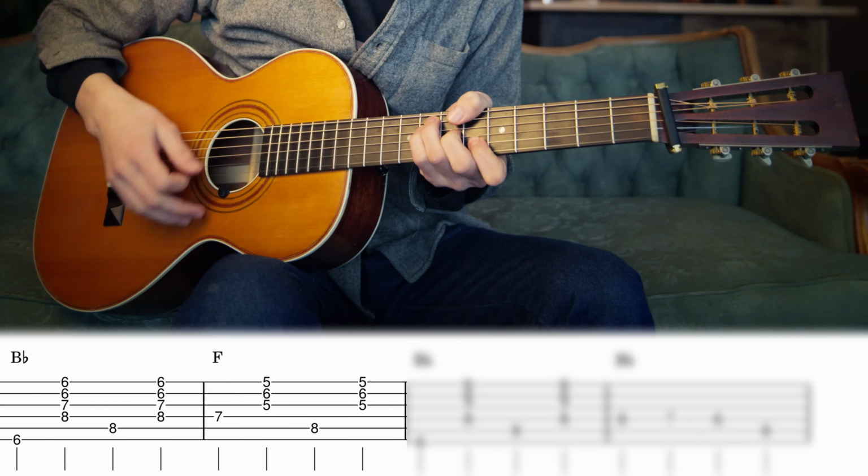Now instead of jumping back to this F chord, he does a really elegant thing where he finds a little F chord right here that's right next to that B flat chord. So instead of jumping back, he finds a really cool solution.